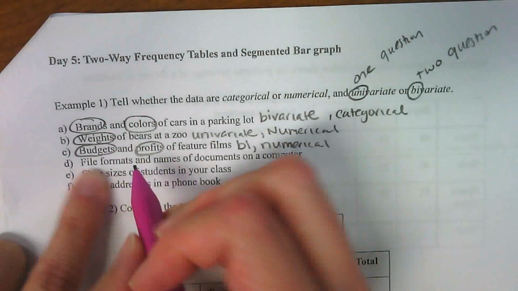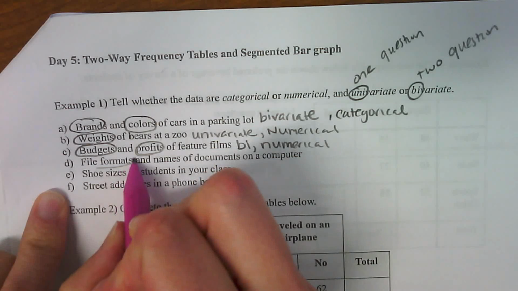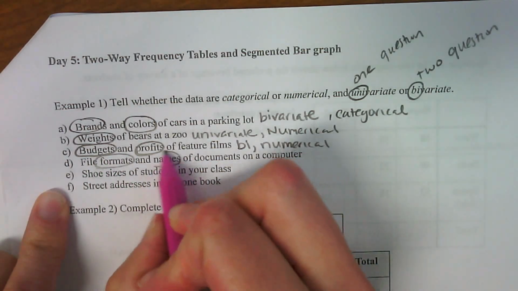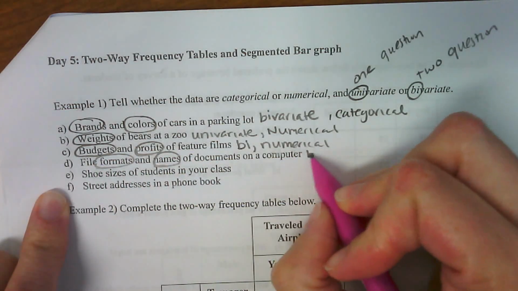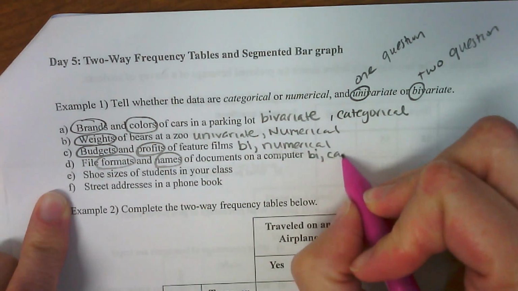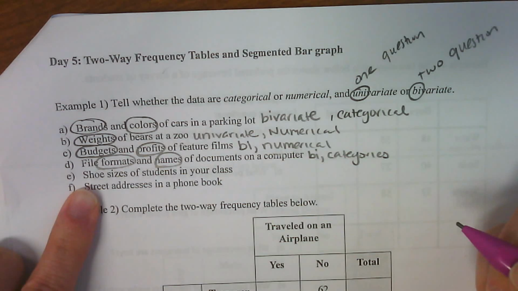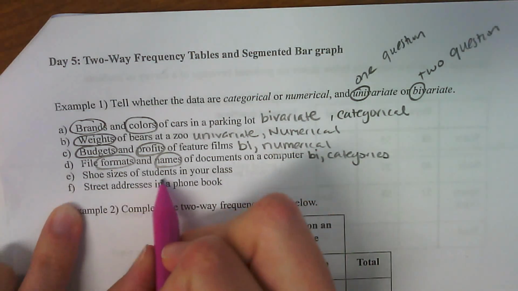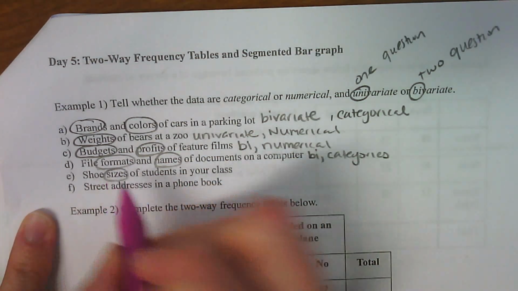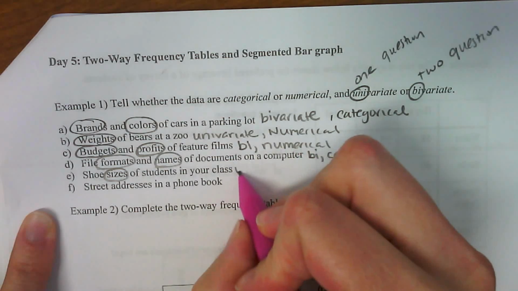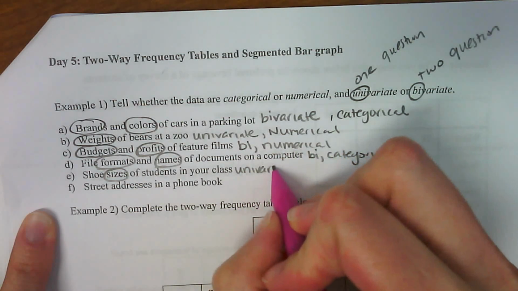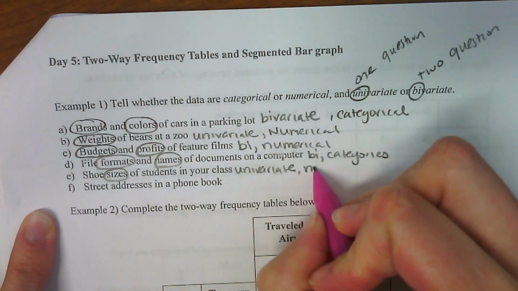File formats and names of documents. So it's a type of file and a name of a file. That's two things, so bivariate, and they're categories because you give a word for an answer. Shoe sizes of students in your class. So sizes. So you're only asking them one thing, and it's a number.